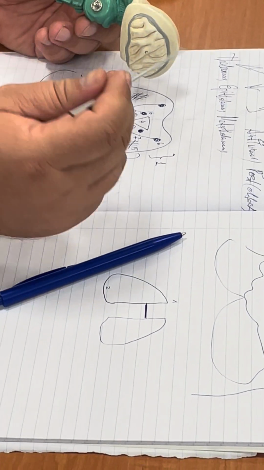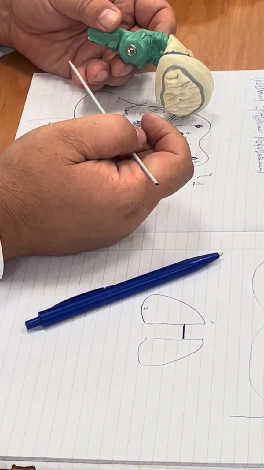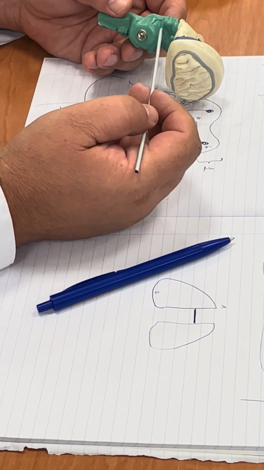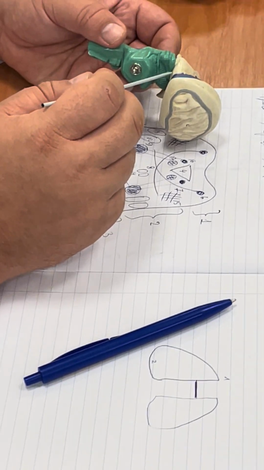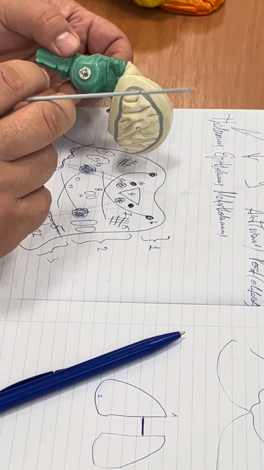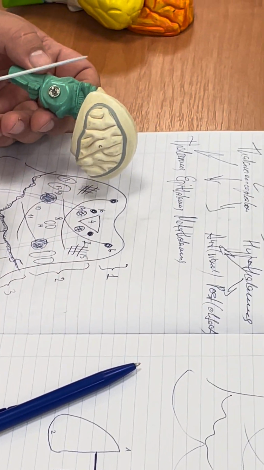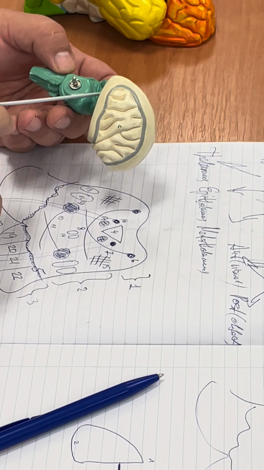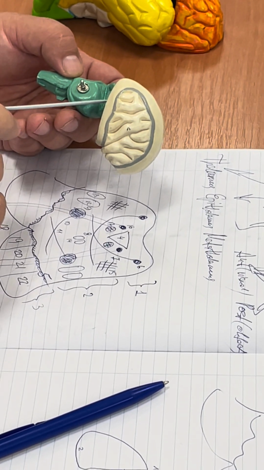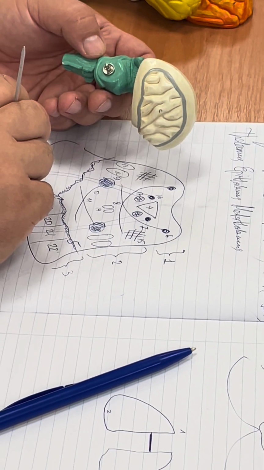And now, what is the function? The superior colliculus is a subcortical visual center. That is why the lateral geniculate body, the same as the pulvinar of the thalamus, are subcortical visual centers. And the inferior colliculus, the same as the medial geniculate body, are subcortical auditory centers.